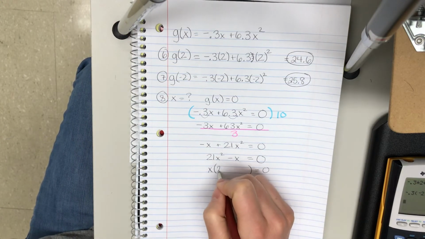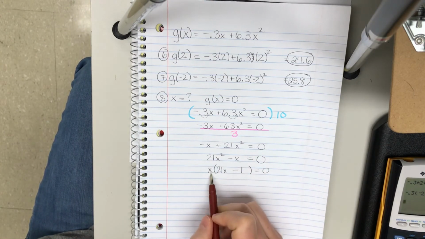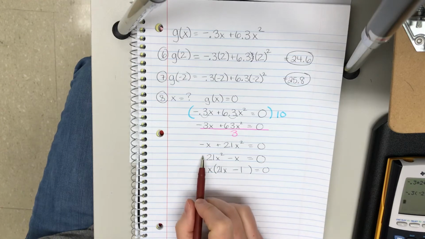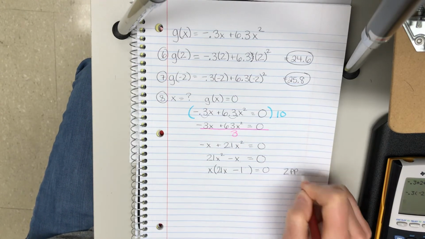x times 21x and x times negative 1 would get me to this. If I distribute it here, I would get back to that. So now I can use the zero product property.